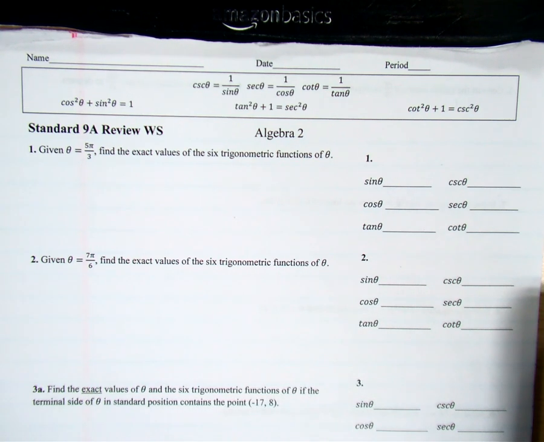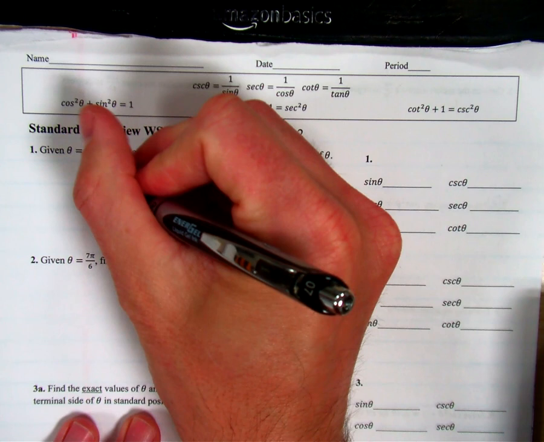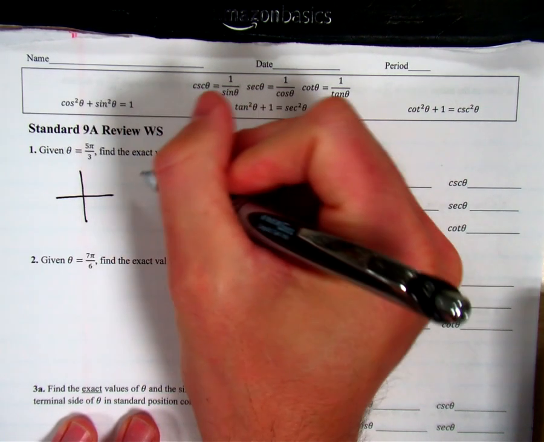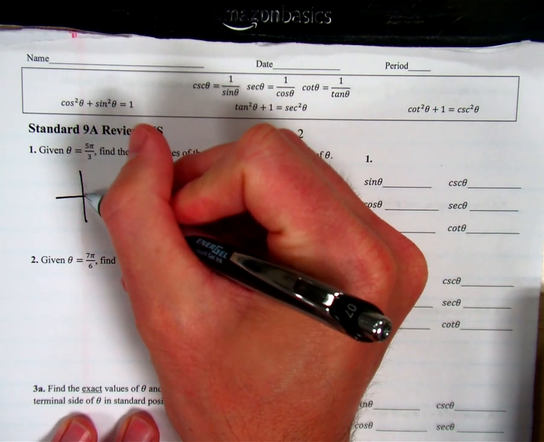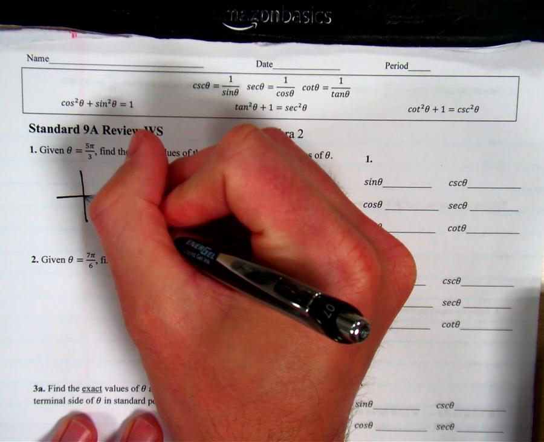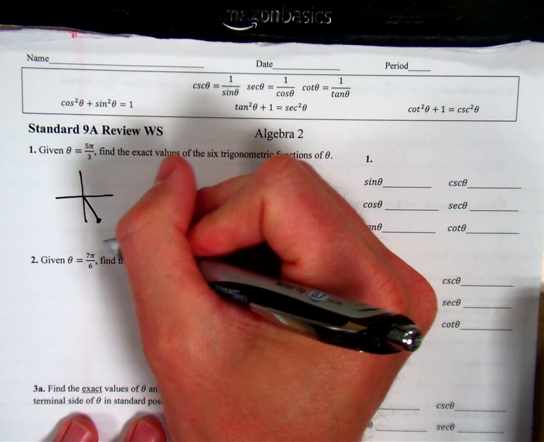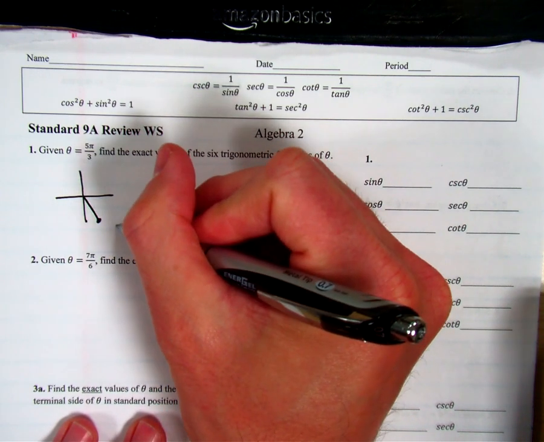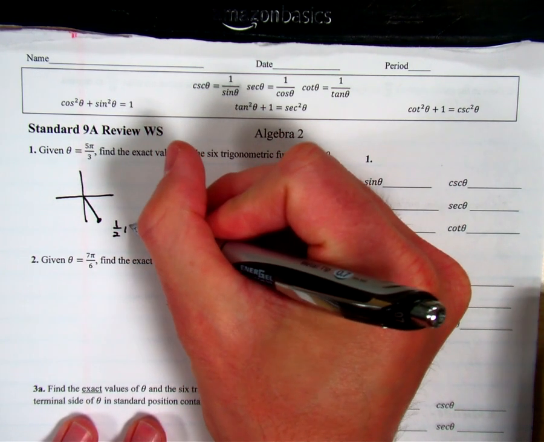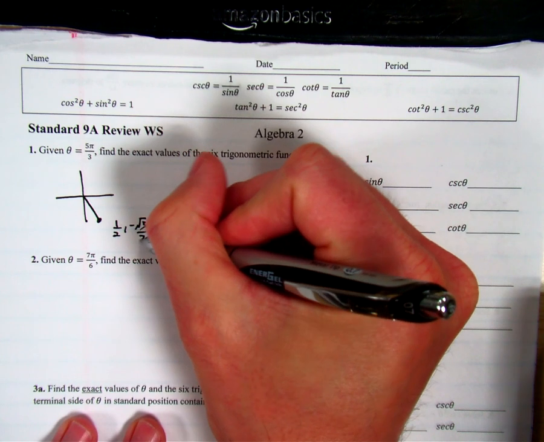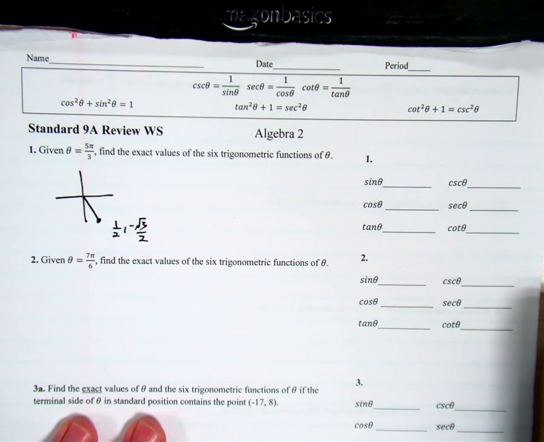Okay, question 1. Given 5 pi over 3 for our theta, find the exact value of all 6 trig functions. I'm just going to do a quick sketch. 5 pi over 3, we got 1, 2, 3, 4, 5 pi over 3. That's about our approximate location. We're more down than we are over, so that helps me with a half over negative radical 3 over 2 down.